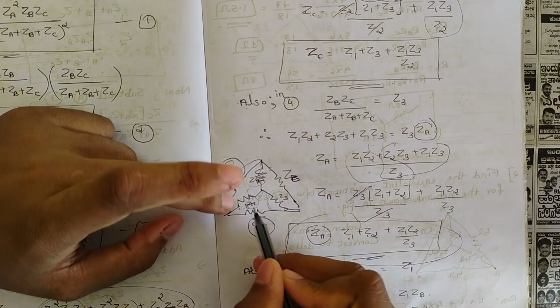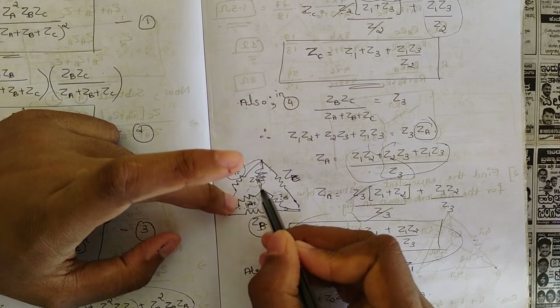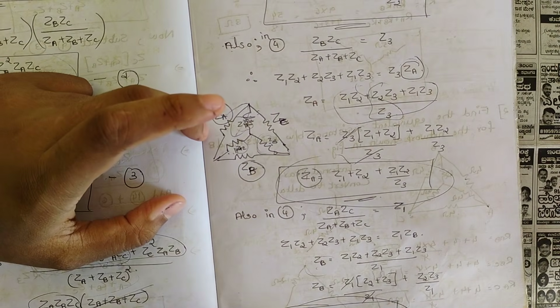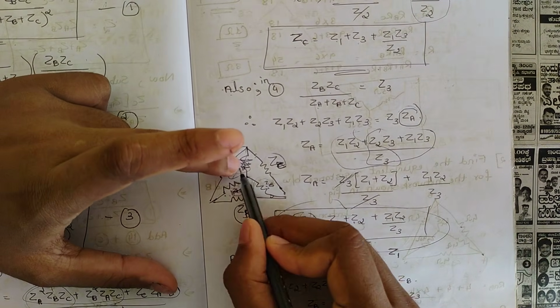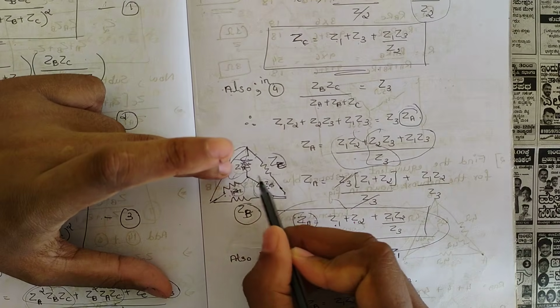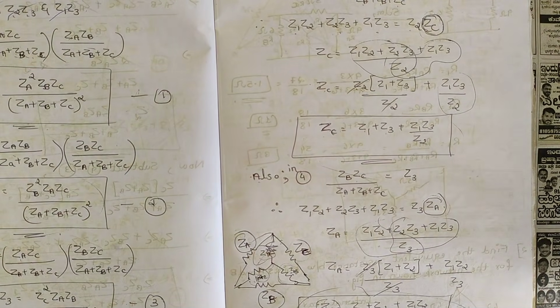Similarly for ZB, these two, that is Z2 plus Z3 plus Z2 Z3 divided by Z1, that only we have written here, right? This equation. Similarly for ZC, Z1 plus Z3 plus Z1 Z3 by Z2. So this is the relationship.